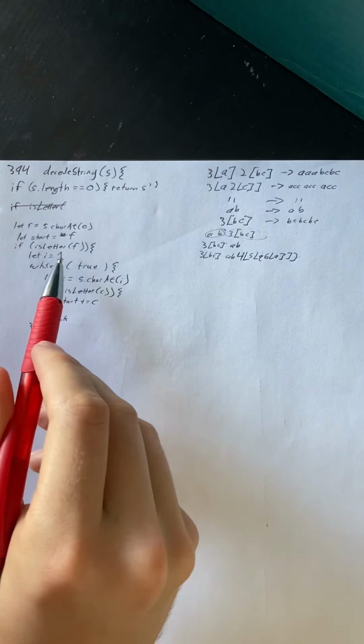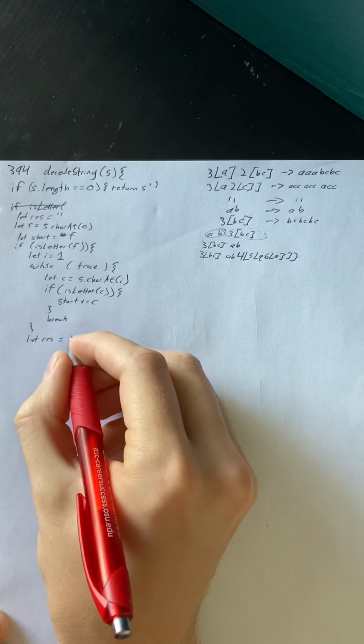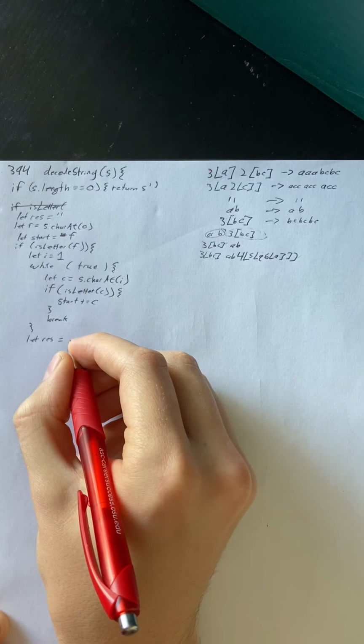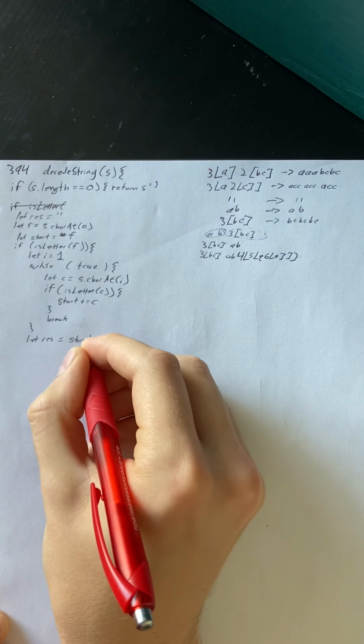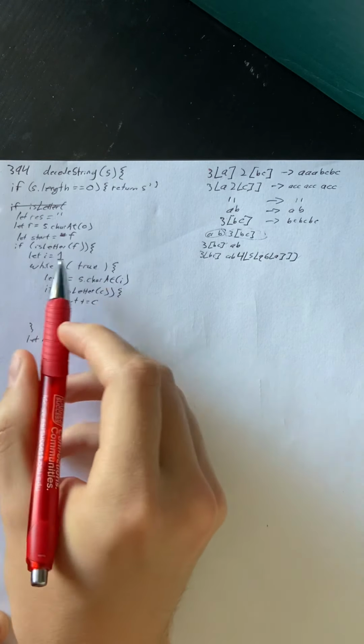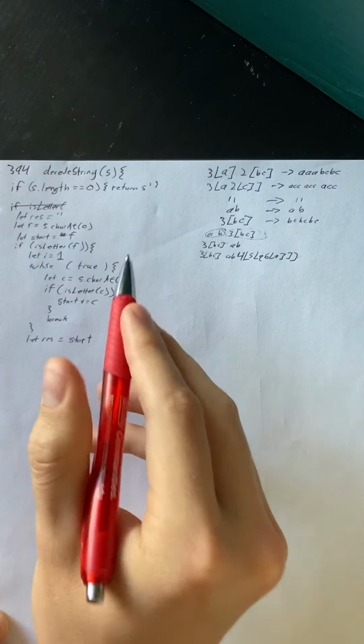Let result equal start. You don't even need to call decode on this. We actually don't even need to create start; we could have just created the variable result.